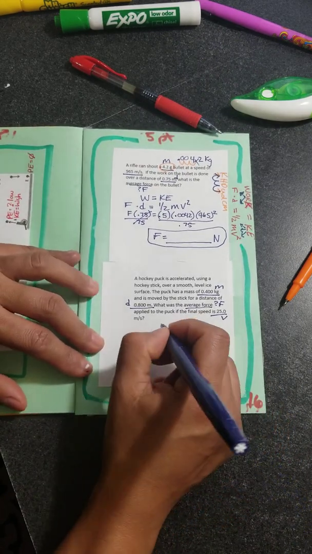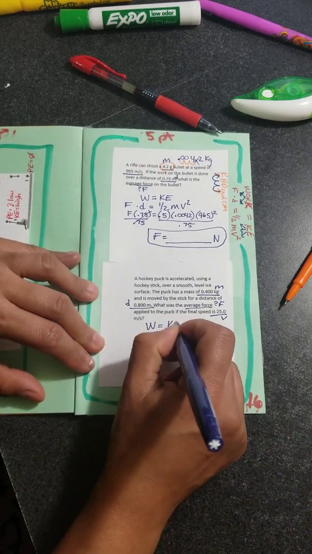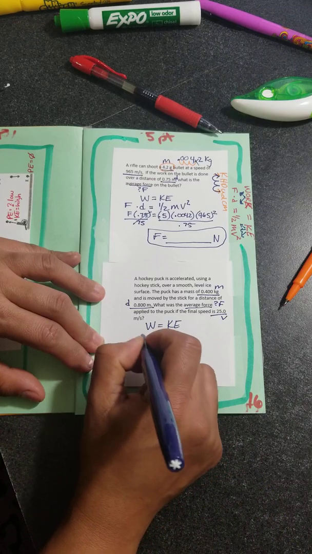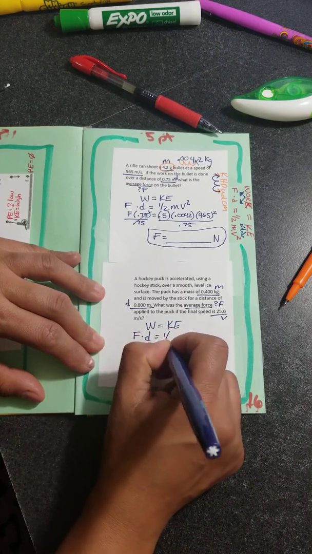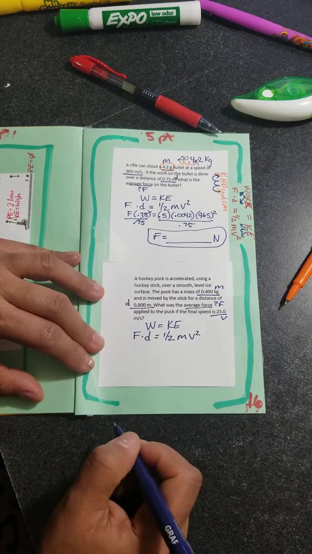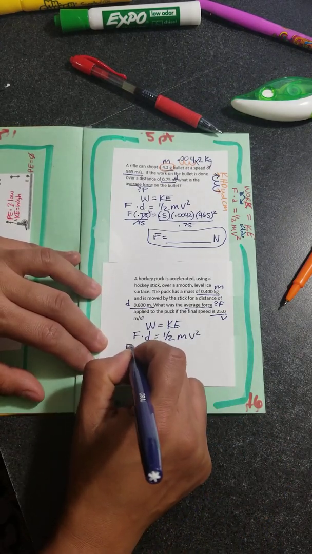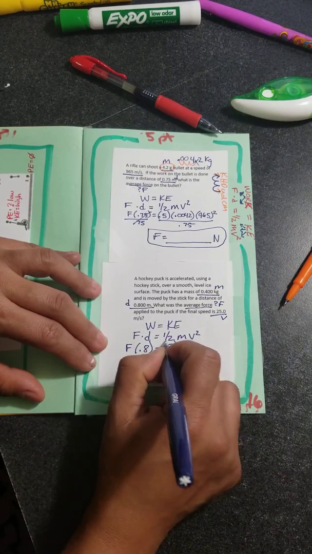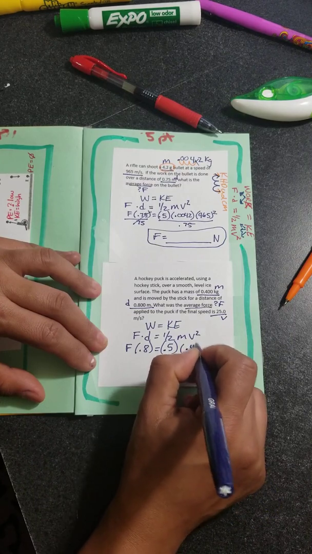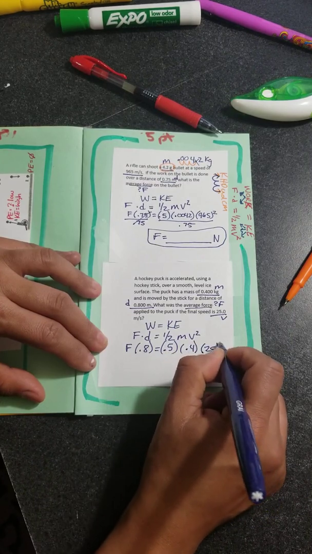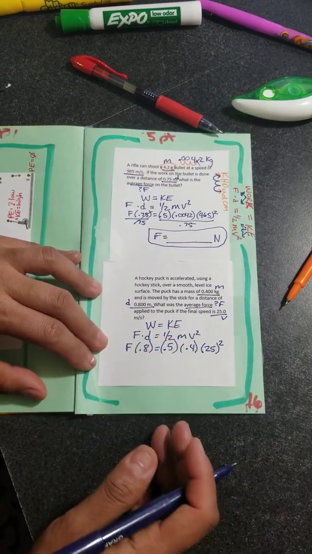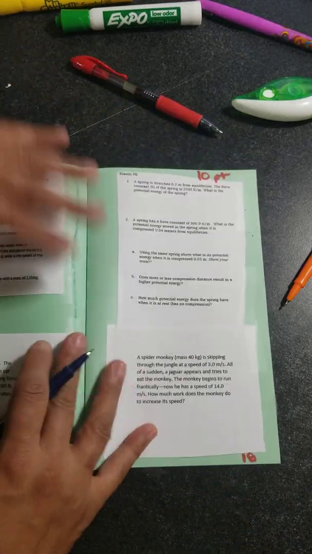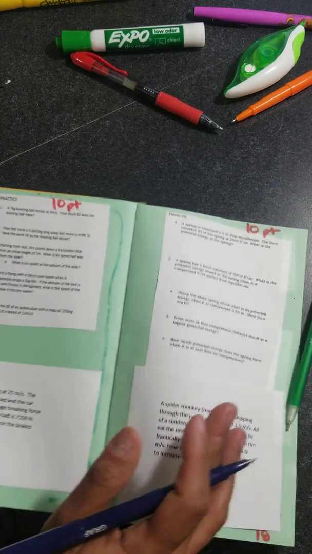Again, we're going to use the work energy theorem. So work equals kinetic energy is how it's written out. But we can expand to force times distance equals 1/2 mv squared. And so in that case, since I'm looking for force, I'm going to multiply it by 0.8 equals 1/2, which is also 0.5, times the mass of 0.4 times the velocity of 25. Please don't forget to square it. Now you need to do your algebra and solve for F, which I know you can finish off. It's just going to take practice.